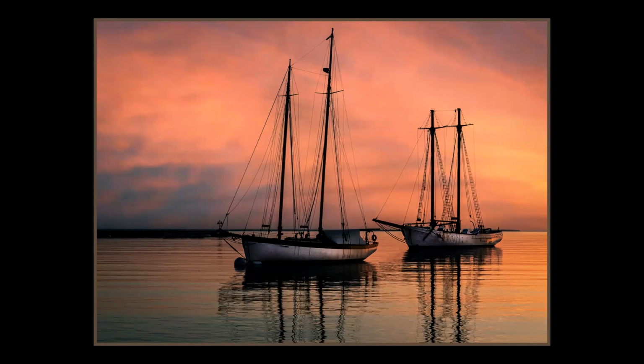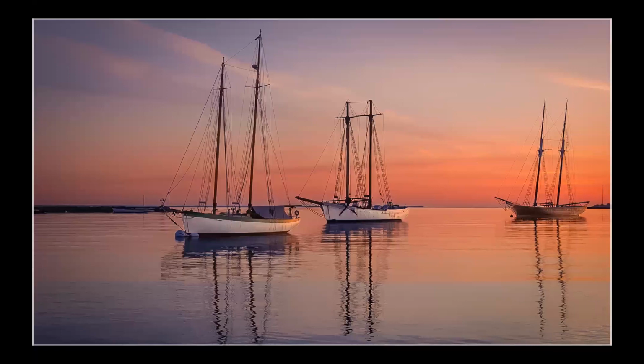Yeah, that's nicely done. This is mine, and I really liked this image, so I didn't do a whole lot with it. I also liked the idea of the 3 sailboats, and I liked the mast reflections. I tried several different crops, and I just ended up with this one.